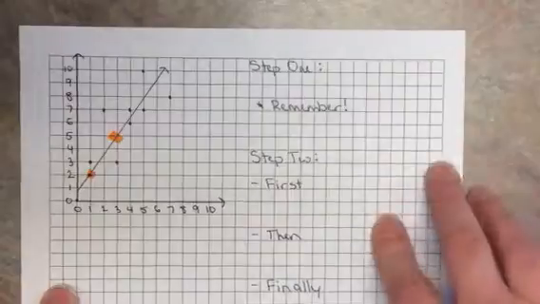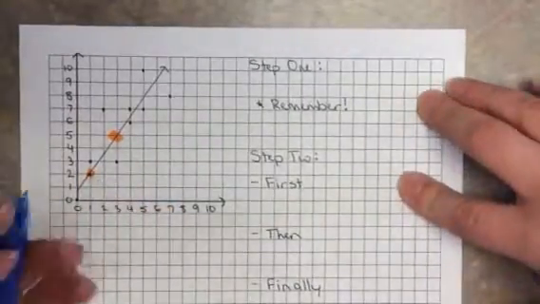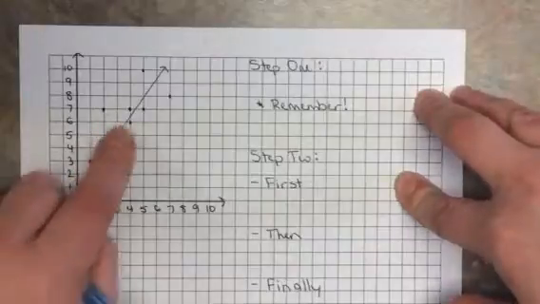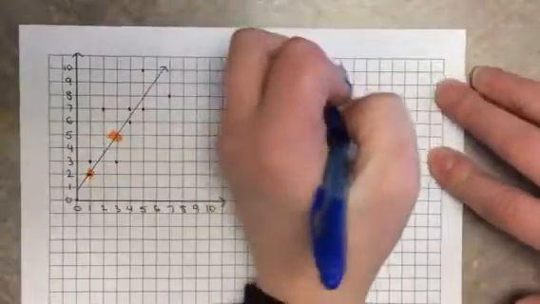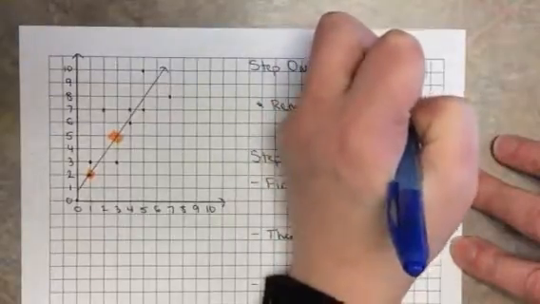So we should probably write down that first step because we already did it on here. And if you haven't yet, it might be a good idea to mark the points on your graph. So step 1 is to find 2 points on the line.